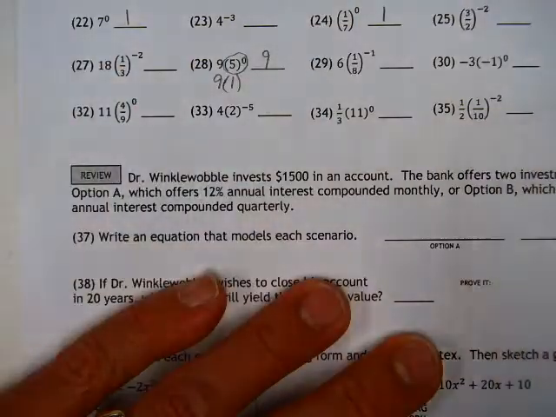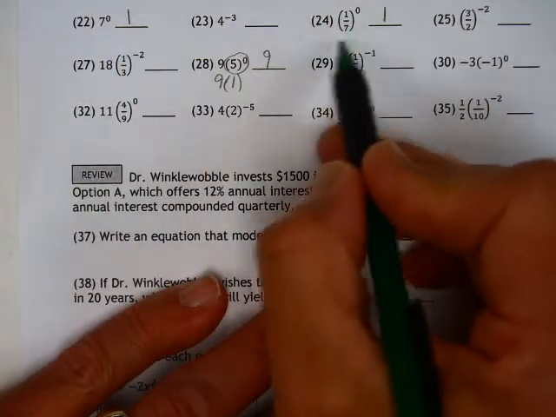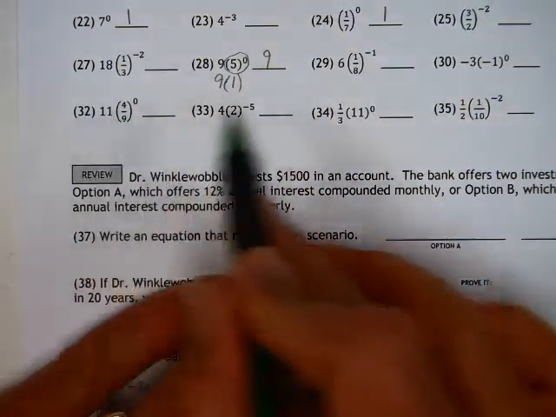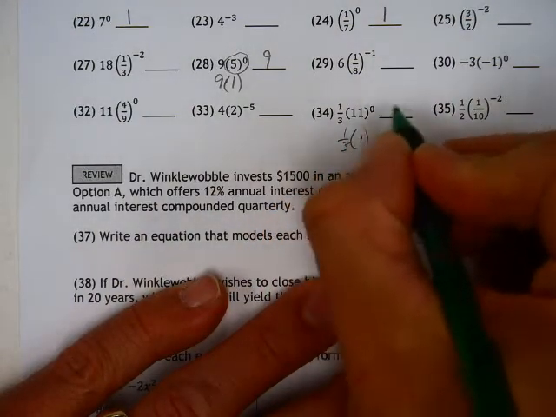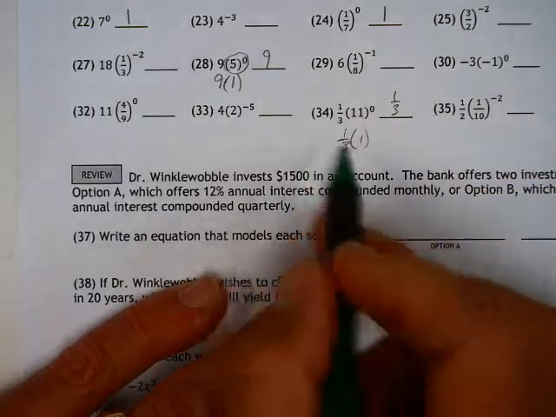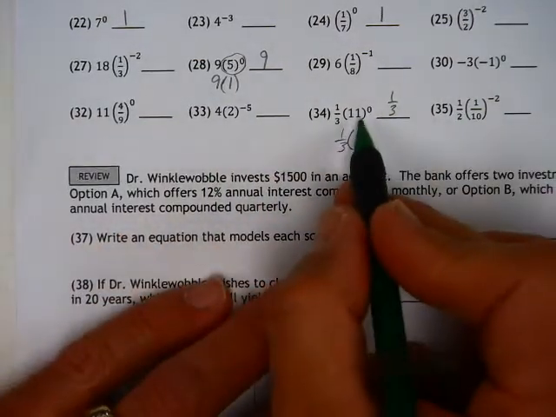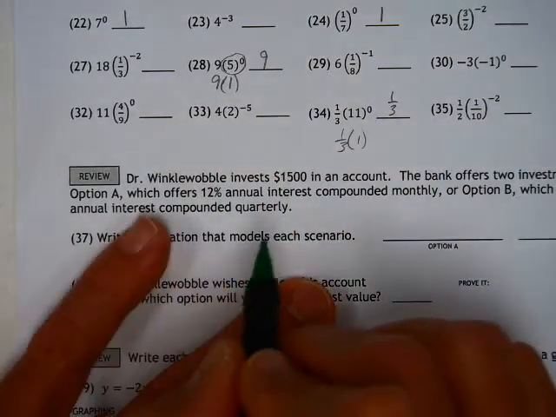So 1 happens to everything that's raised to the 0 power, but not every one of these is going to be, this is 1/3 times 1, so it becomes 1/3. So not everything is completely raised to the 0 power, so pay attention to the parentheses.